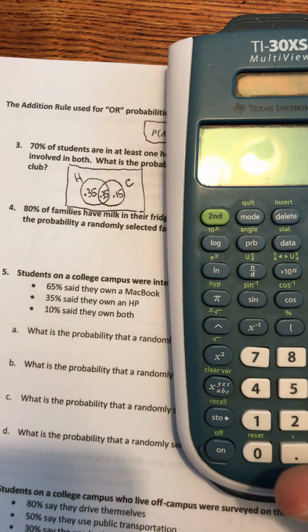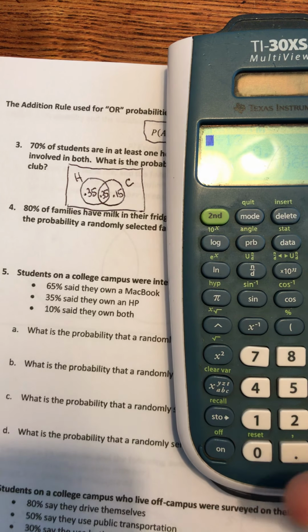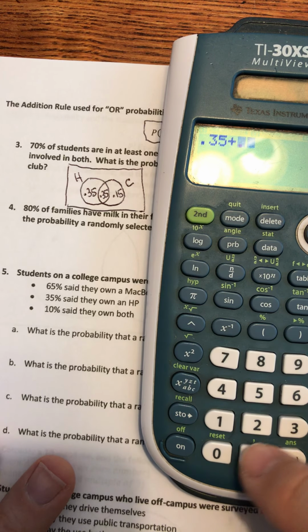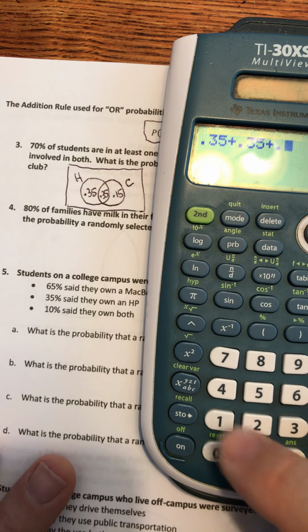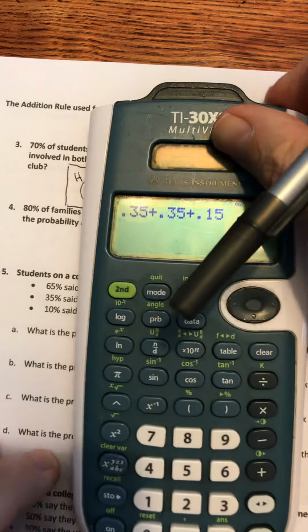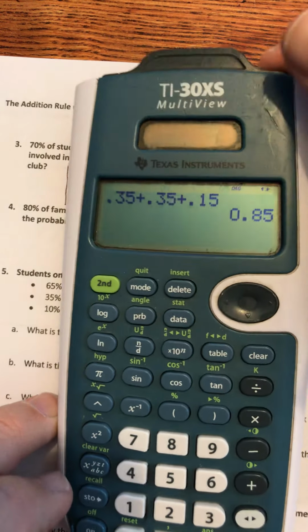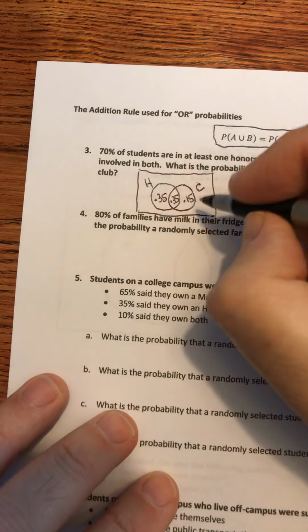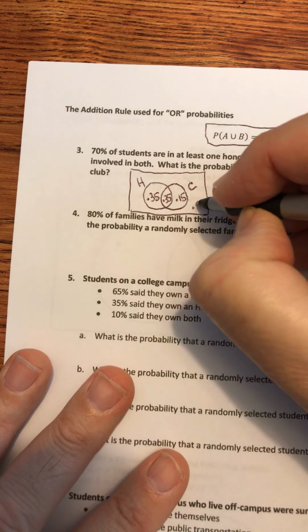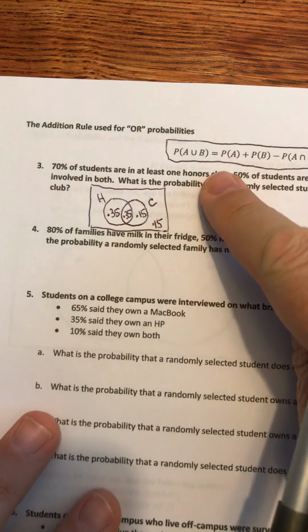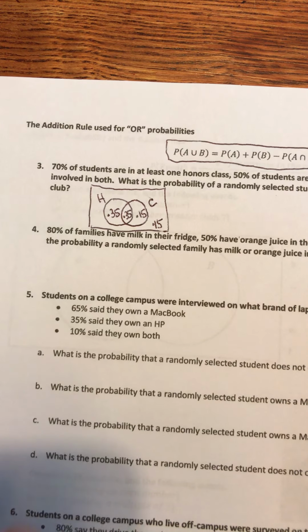Now, after you get that done, I want you to go ahead and add all these up. 0.35 plus 0.35 plus 0.15, and you notice that's only 0.85. Well, this sample space has to add up to 100%. So there's 15% aren't in an honors class and aren't involved in a club.